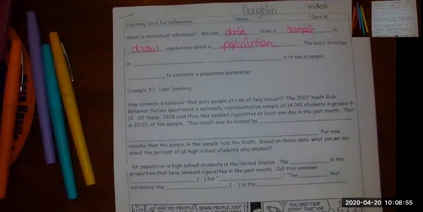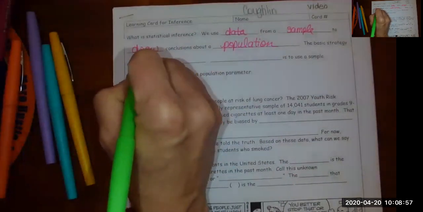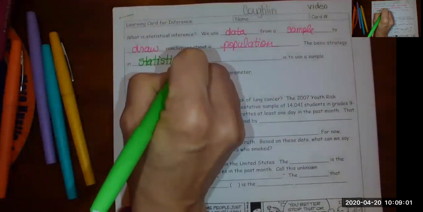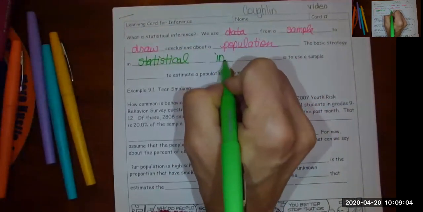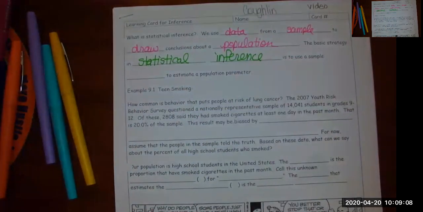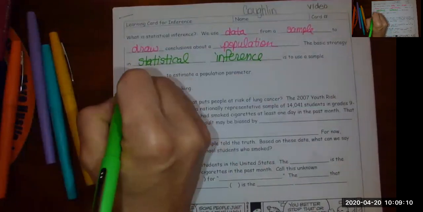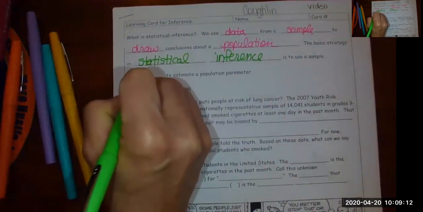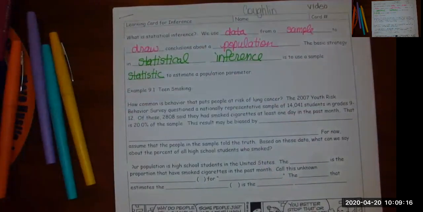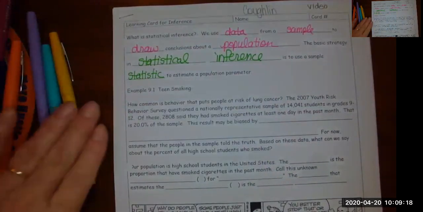The basic strategy in statistical inference is to use a sample statistic to estimate a population parameter. Let's look at an example.